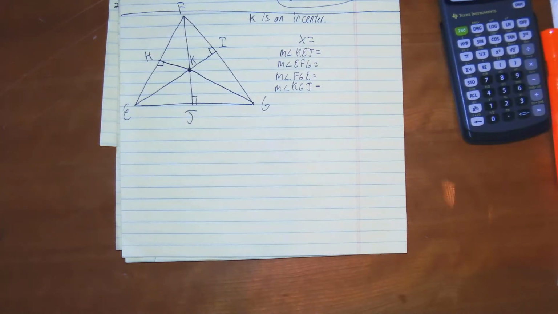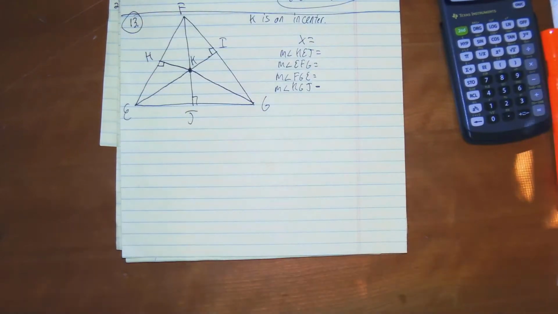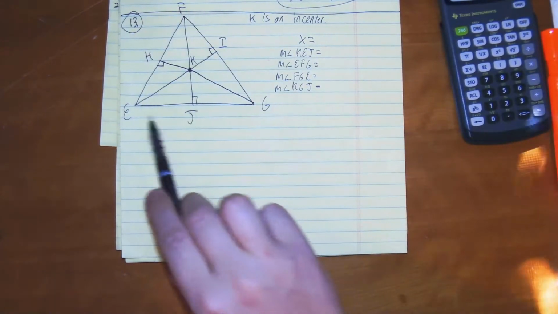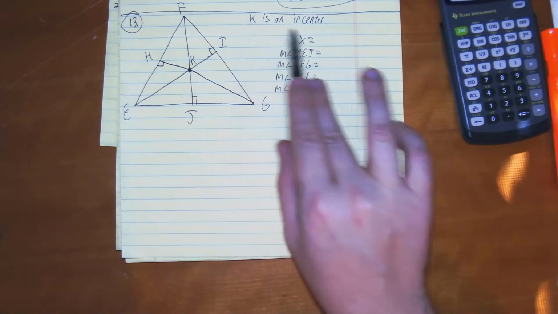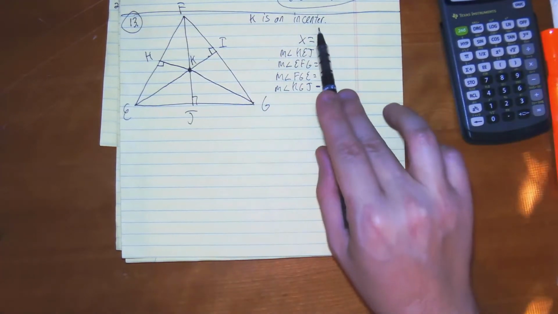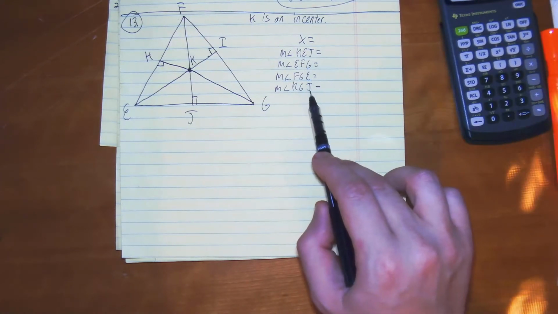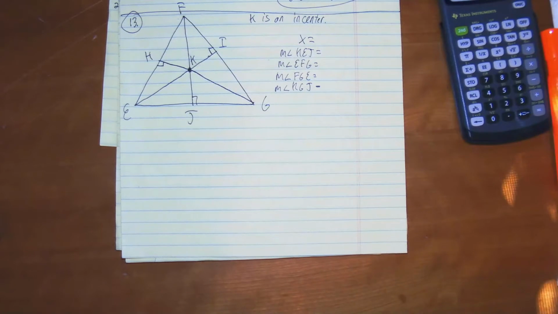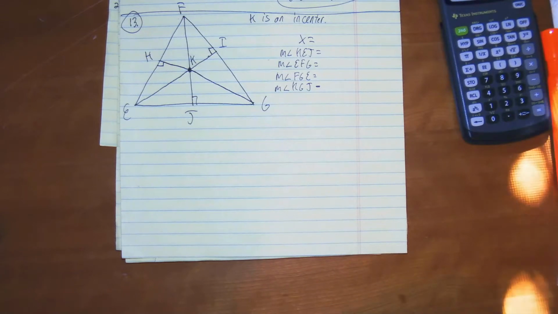Looking at number 13. Number 13, we're given a triangle EFG. We're given that K is an incenter, and they want us to find X, the measure of KEG, EFG, FGE, KGJ. So the way we're going to look at this is we're just going to start filling out what we know about this information.